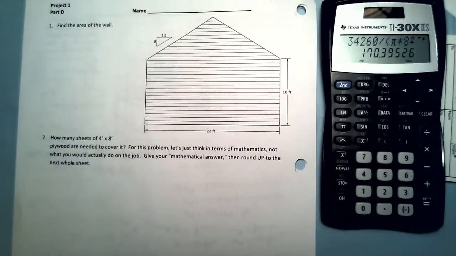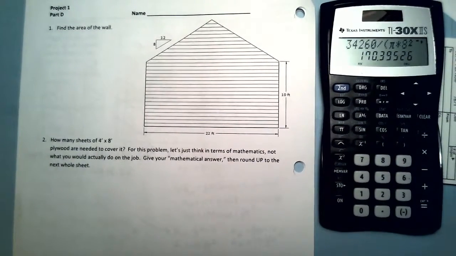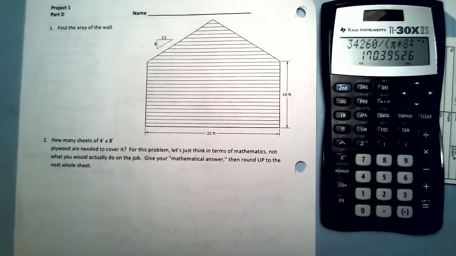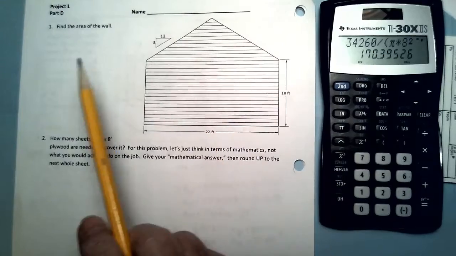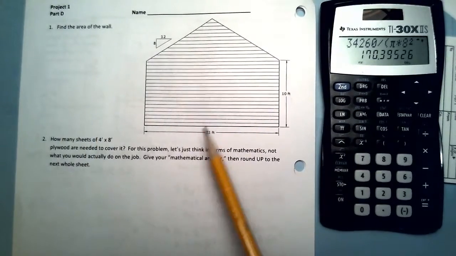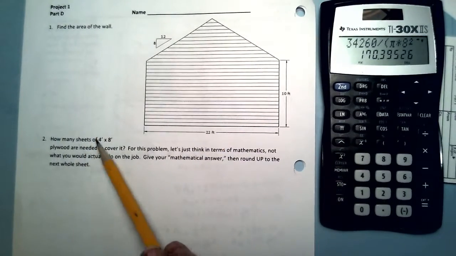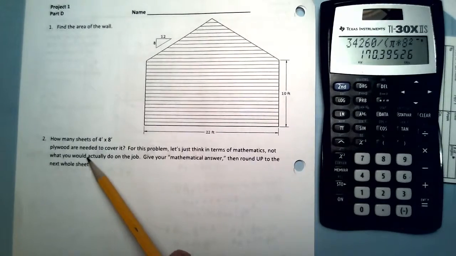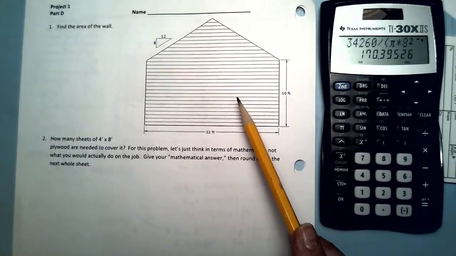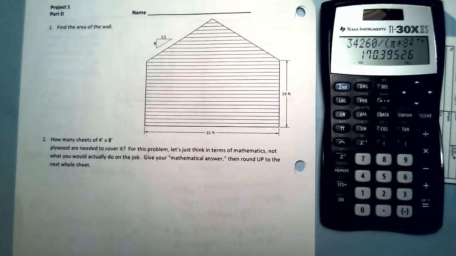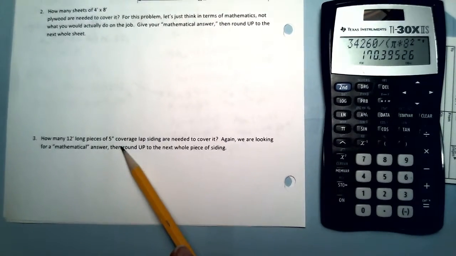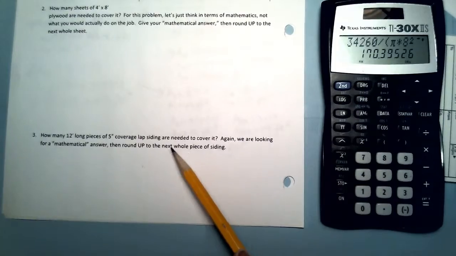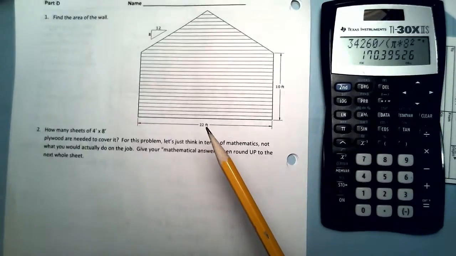Okay, so this is the next problem in section 4.1, Math 63. I think this is the fourth problem that we're doing. And we have this wall here. It says find the area of the wall. Okay, that should be simple enough. And we're going to put some sheets of plywood on there, so we're interested in how many sheets it might take. And then the next problem at the bottom is going to be we're going to be putting up some siding, and we want to know how much siding we're going to be using.